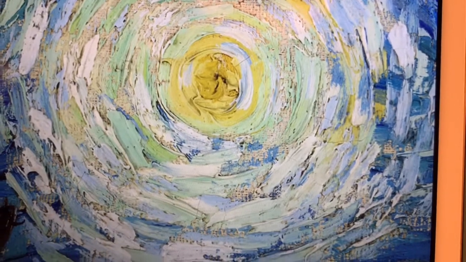And then right here, look at that texture that's created by Vincent van Gogh's paintbrush. You can see he put the brush down and then lifted it up really quickly to make all the different lines and the textures. That's pretty cool, isn't it?